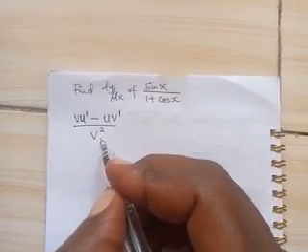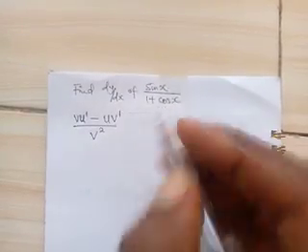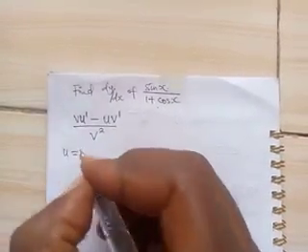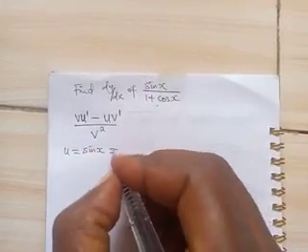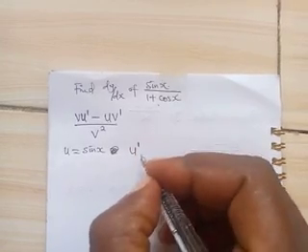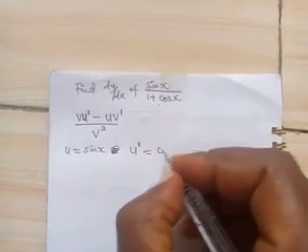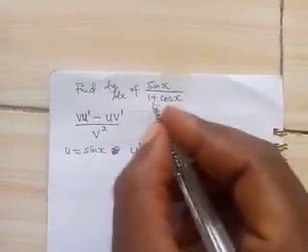Now, having gotten that, we call this u, call this v. So we say u is sine x. And if we differentiate sine x, which is u prime, we'll get cos x. Now, our v is this.